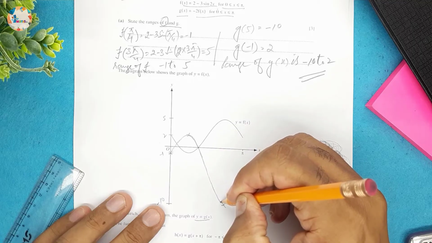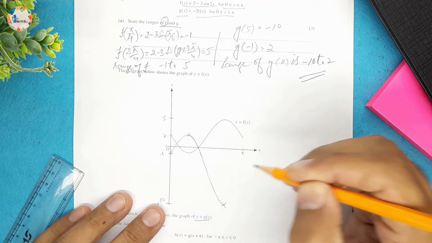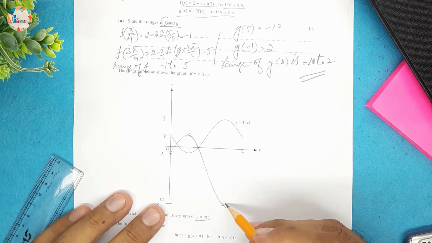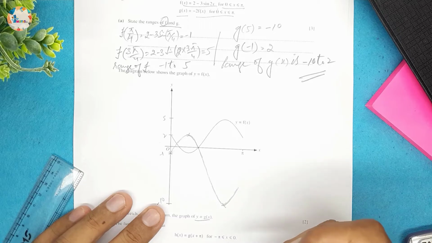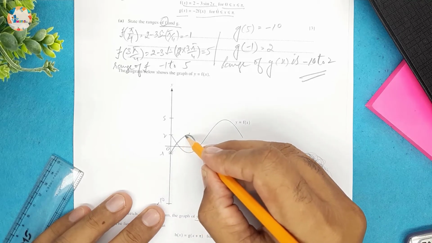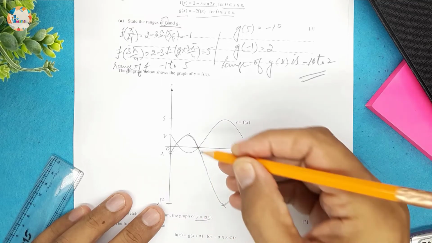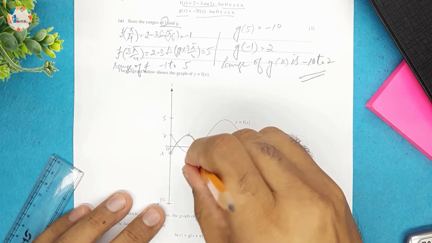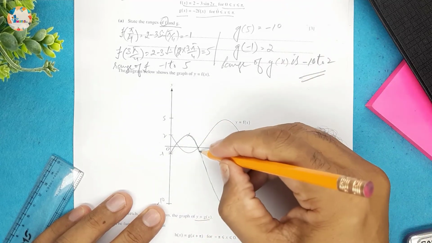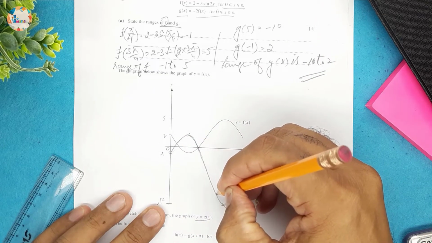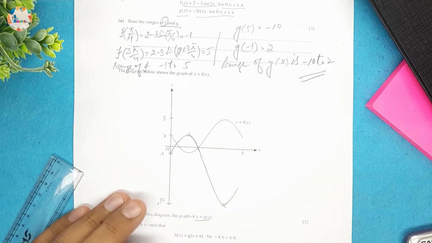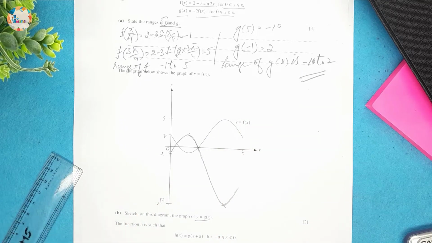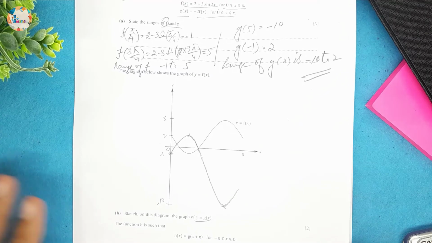So it will be going back from here, and it will be moving up like this. So this is how we have drawn this one. This will be our sketch, hopefully. So this will be the diagram.